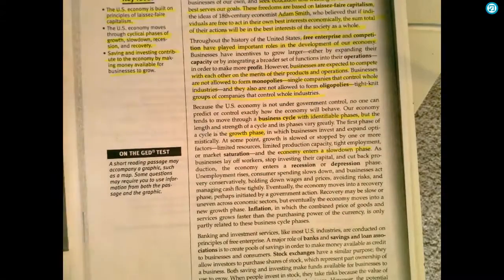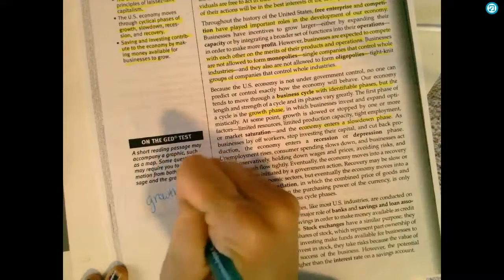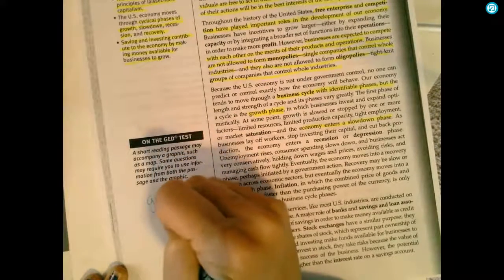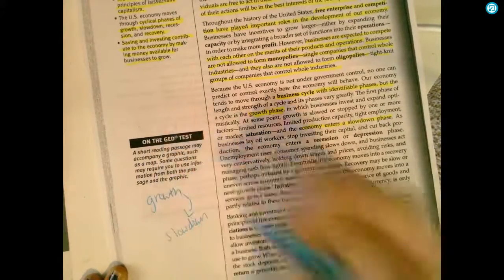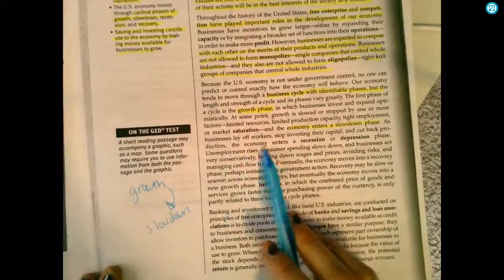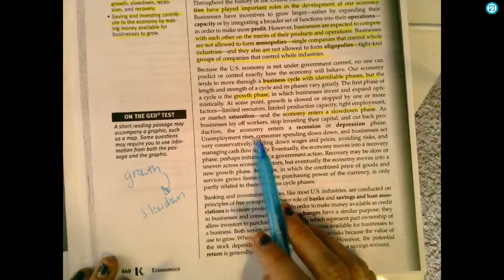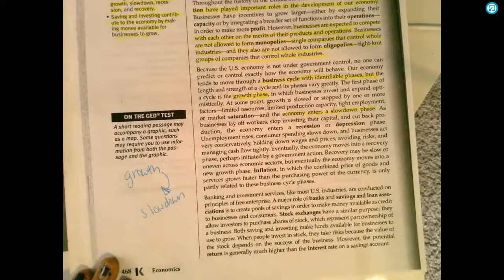So it's like first you've got growth, and then you've got slowdown. And as businesses lay off workers, stop investing their capital, and cut back production, the economy enters a recession or depression.